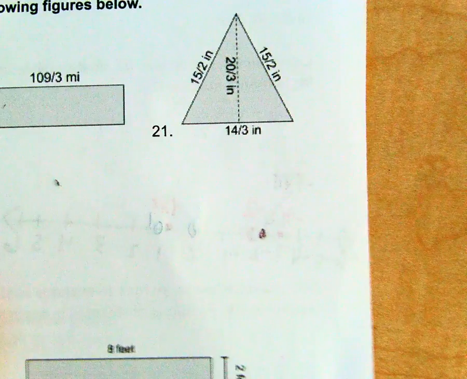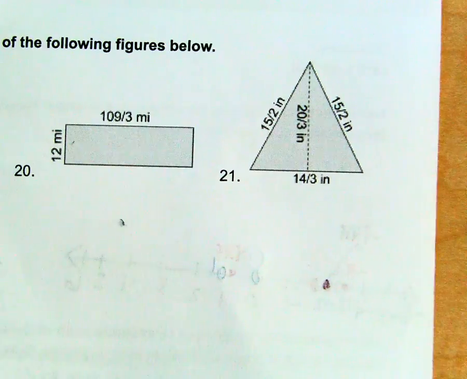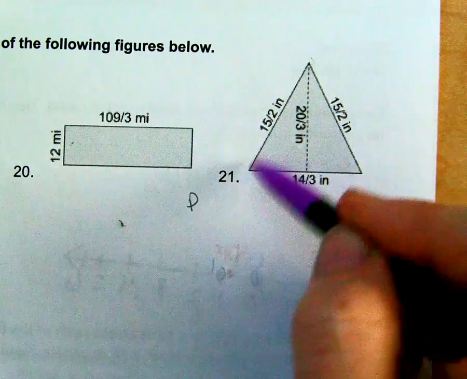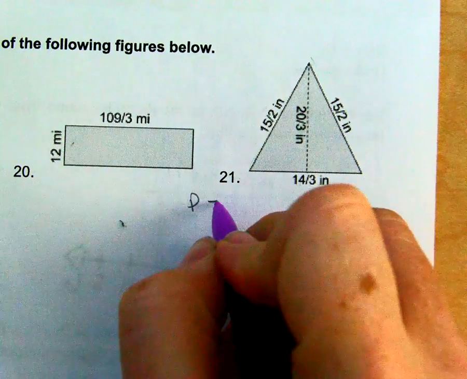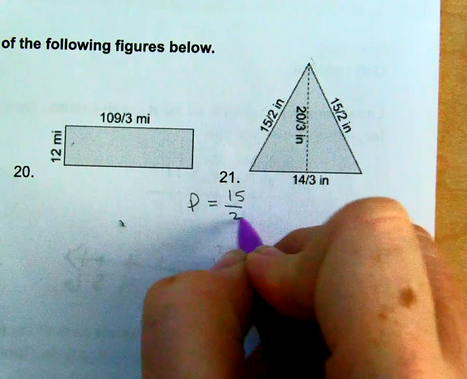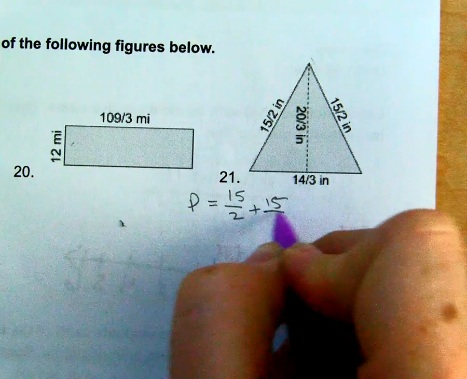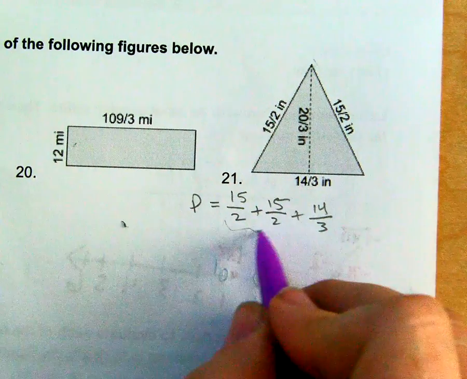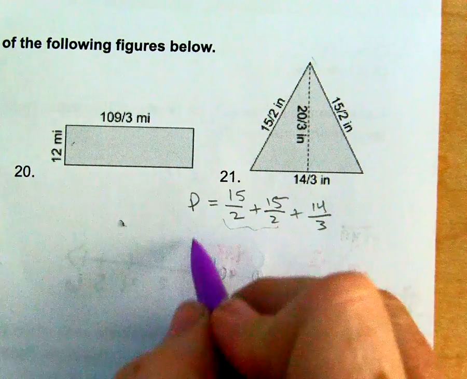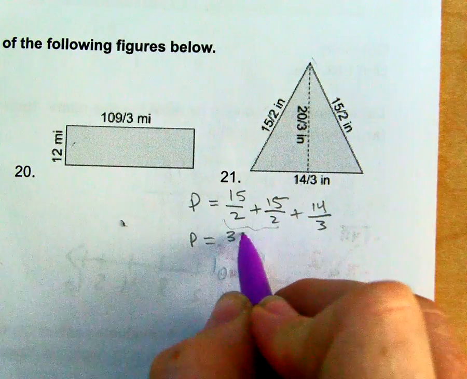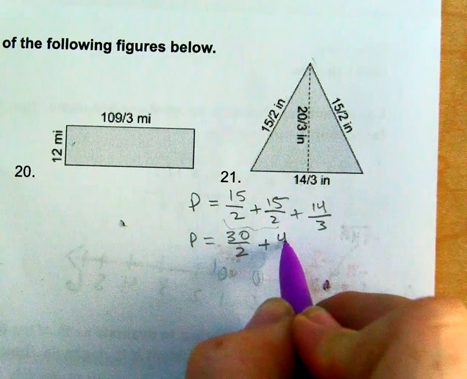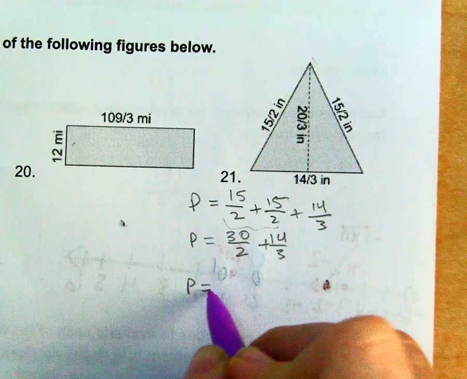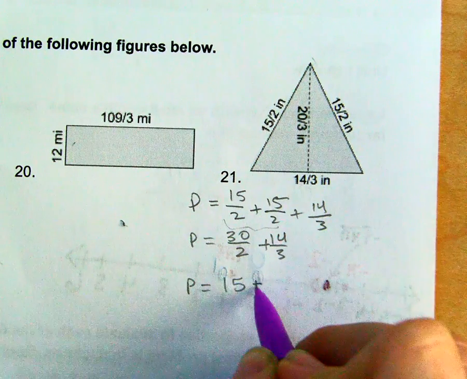Okay, 21, when we look at the triangle here, perimeter is still add up all the sides. This time we have 3 sides to the triangle, so we add 3 numbers. So we would say we're going to add 15 halves, we're going to add 15 halves, we're going to add 14 thirds, right? And I'm going to go ahead and start with the 2 that have a common denominator. So that's going to be 30 halves plus 14 thirds. But 30 halves actually reduces to 15.